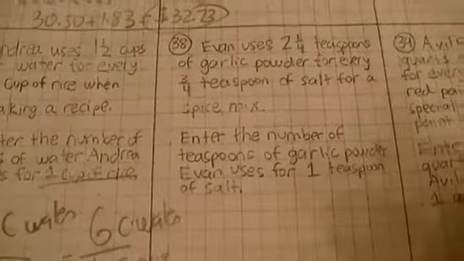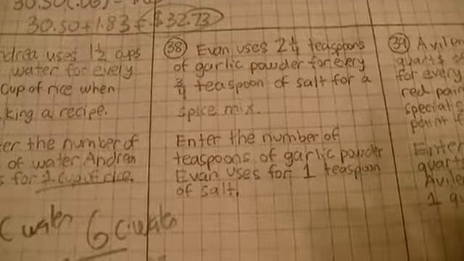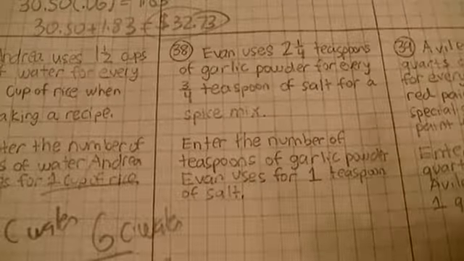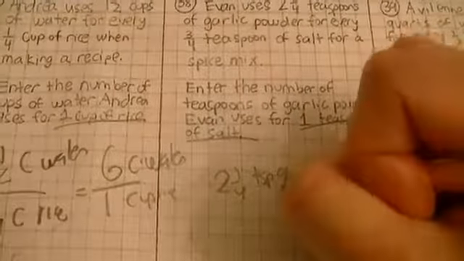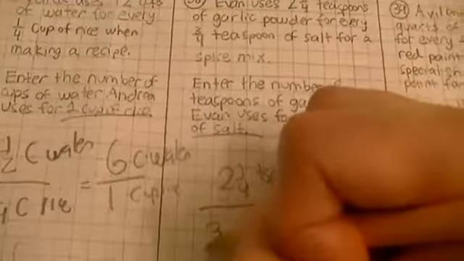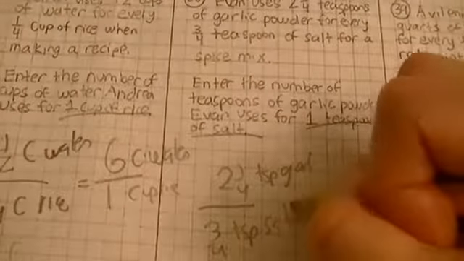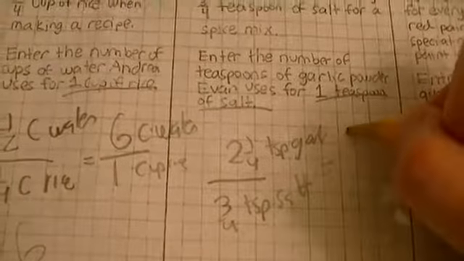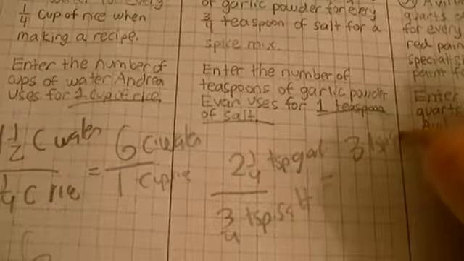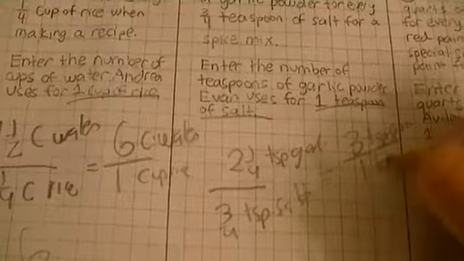Okay, Evan uses 2 1/4 teaspoons of garlic powder for every 3/4 teaspoons of salt for a spice mix. Enter the number of teaspoons of garlic powder Evan uses for 1 teaspoon of salt. Salt's on the bottom. 2 1/4 teaspoon garlic for every 3/4 teaspoon salt. So 2.25 divided by 0.75 is 3 teaspoon garlic for every 1 teaspoon salt. Sorry, it's so sloppy. I'm kind of getting sick of this. I'm sure you are too.